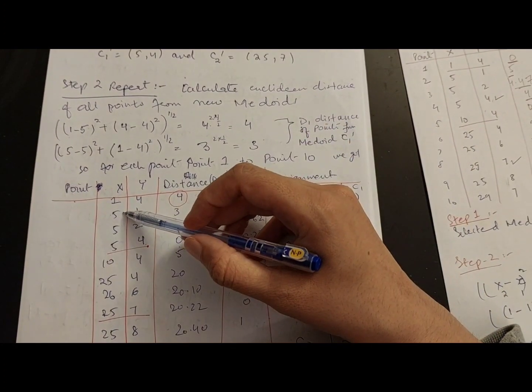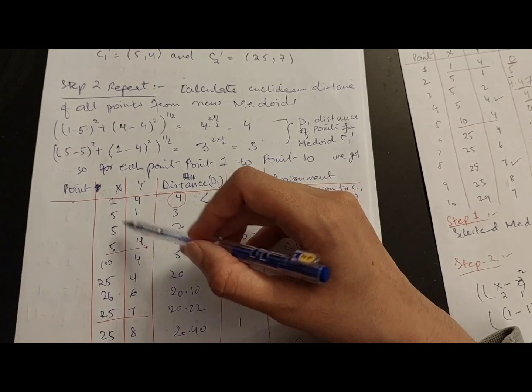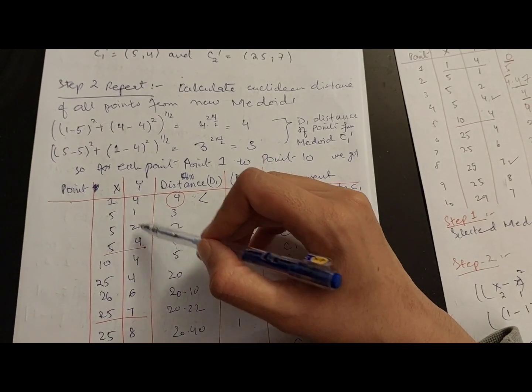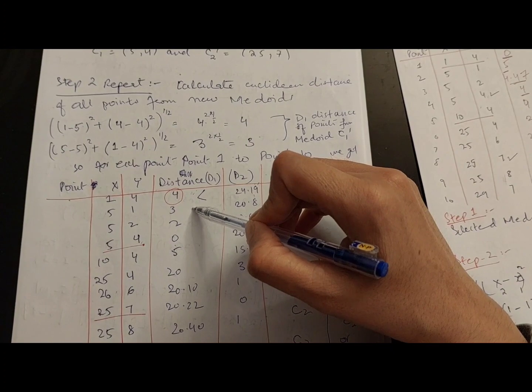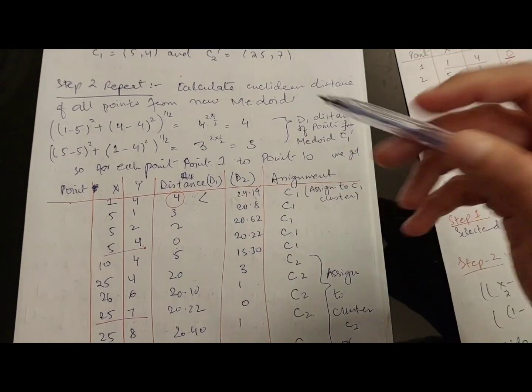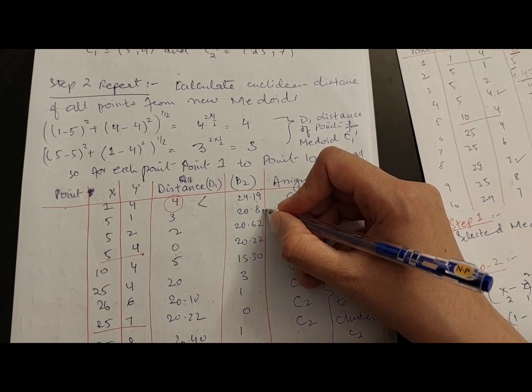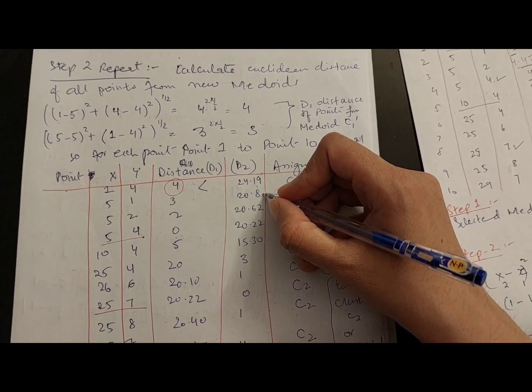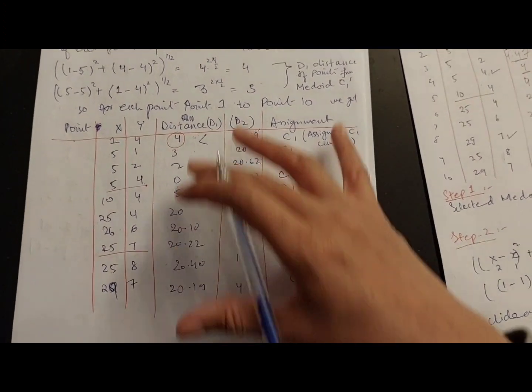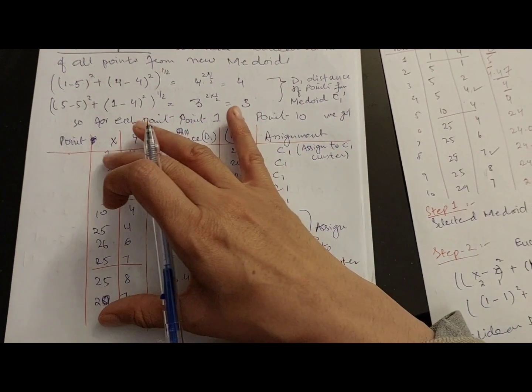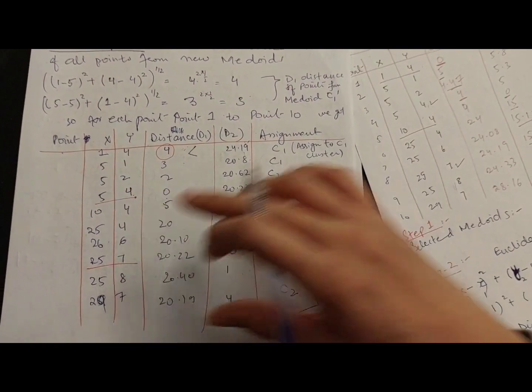Similarly, we find the distance of the second data point from the first medoid, 5 minus 5 and 1 minus 4, and from the second medoid.